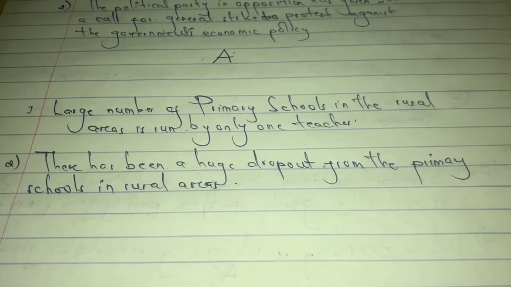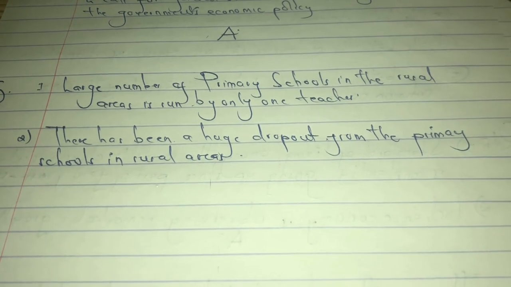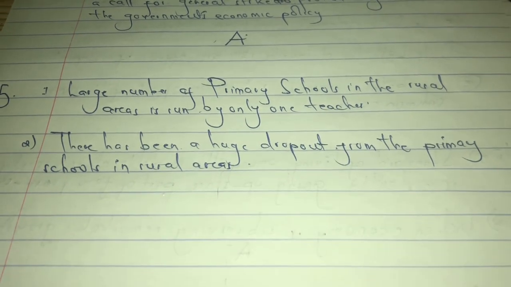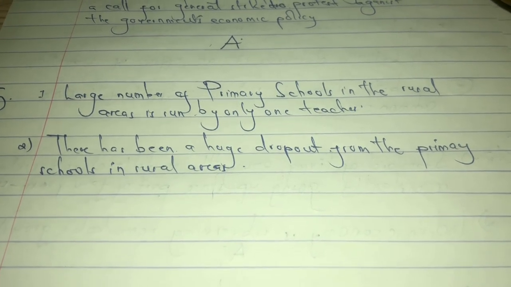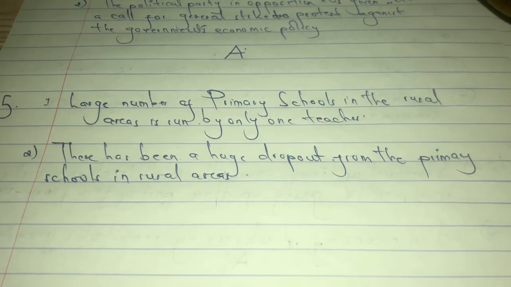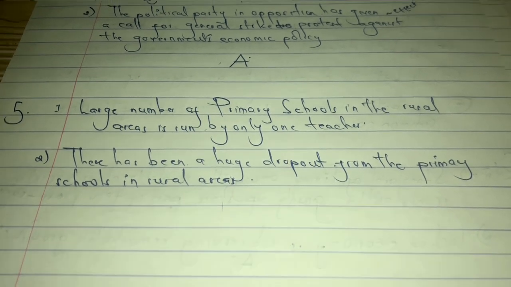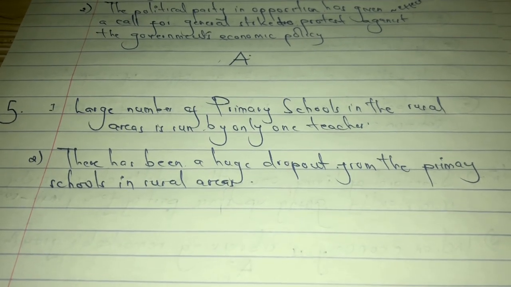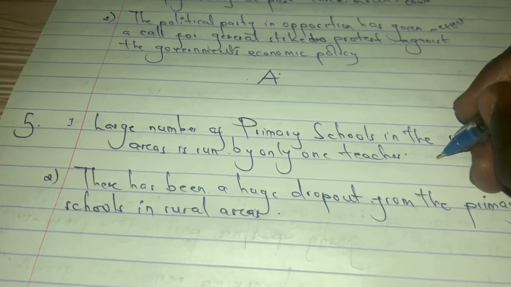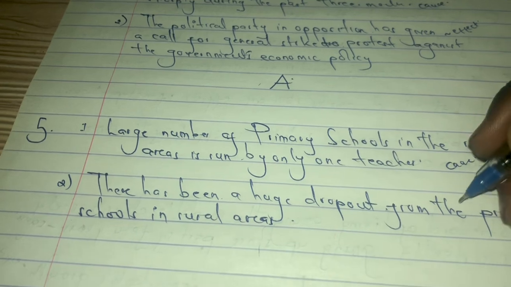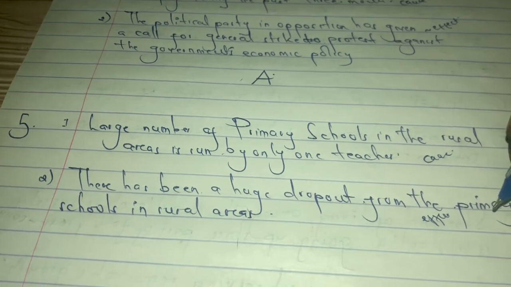Then the next one, they are saying a large number of primary schools in rural areas is run by only one teacher. Then next they are saying there has been a huge drop-off from primary schools in rural areas. So a large number of primary schools in rural areas is run by only one teacher. Is that an effect or a cause? It is actually a cause. And the relationship with this is that the effect is that many children have dropped out.